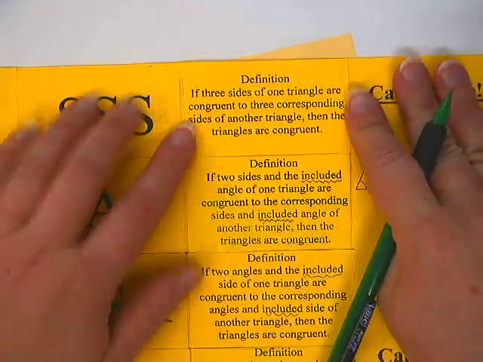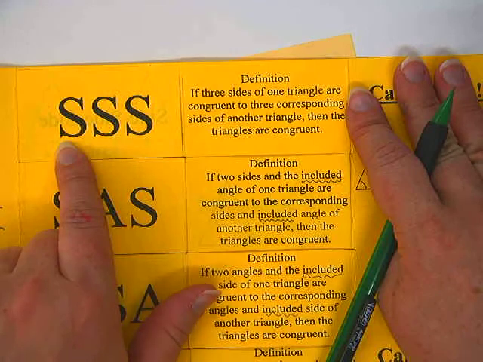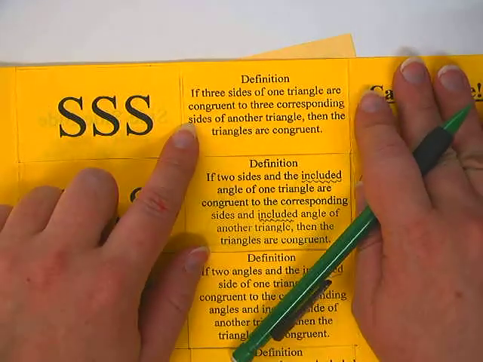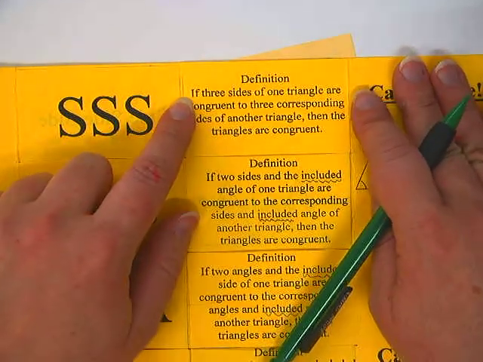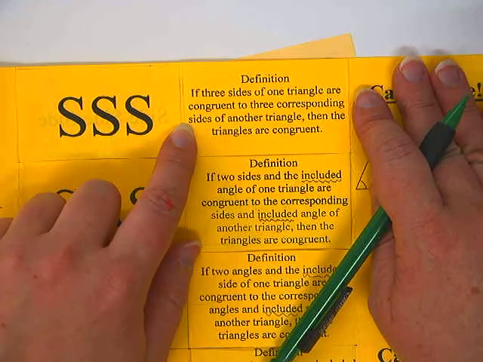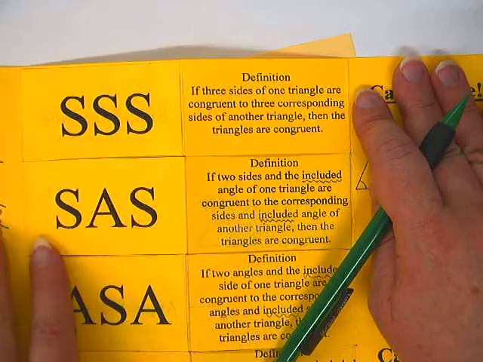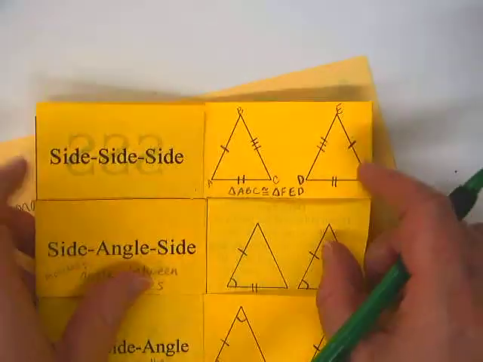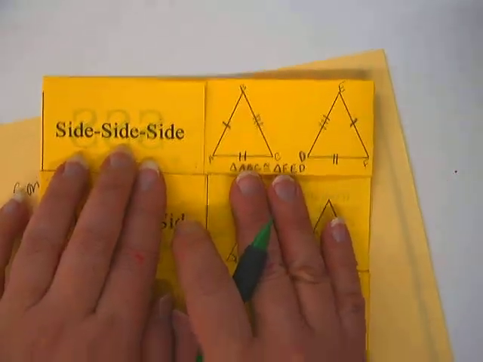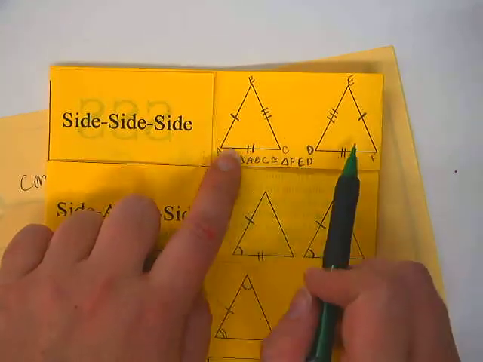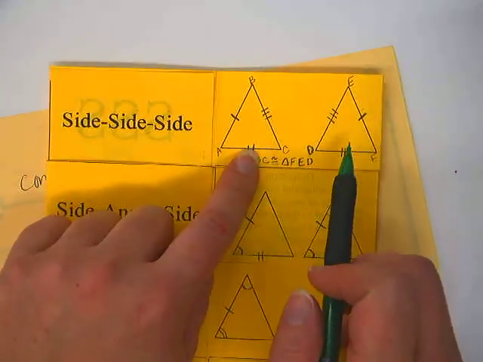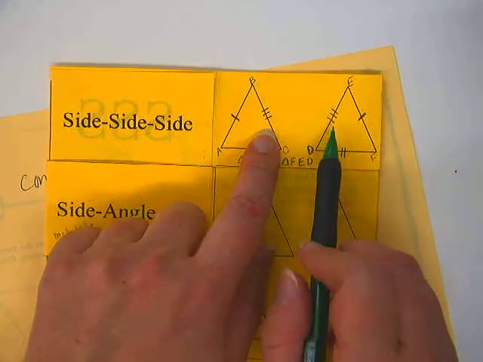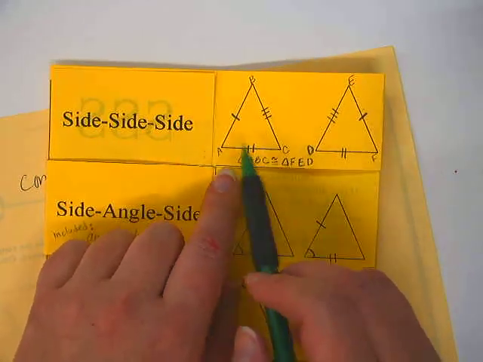The 2 we're focusing in on today are called SSS, which is side, side, side. And that means that if 3 sides of one triangle are congruent to the 3 corresponding sides of another triangle, then the triangles are congruent. So you can see in here, we know the triangles are congruent by side, side, side because we have a side congruent to a side, congruent to a side, and another side congruent to a side.